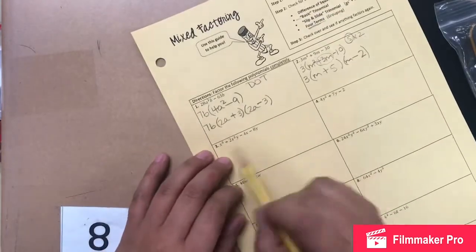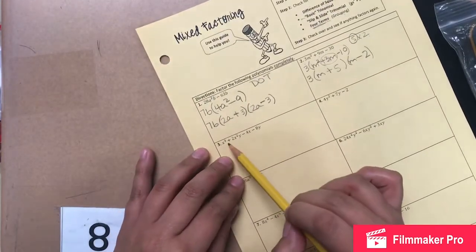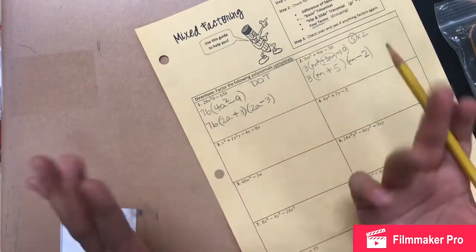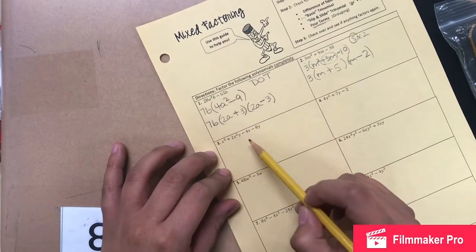Number 3, first we check for a GCF. This one does not have a GCF because of 1, 2, negative 4, negative 8. 1 would be the GCF, but we don't want to bring out a 1.